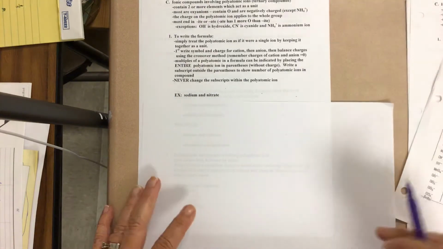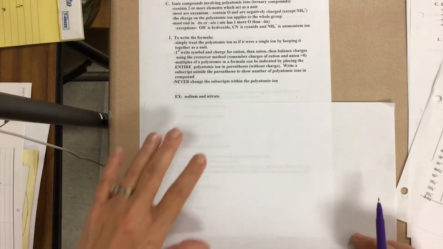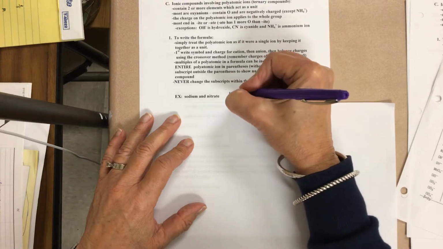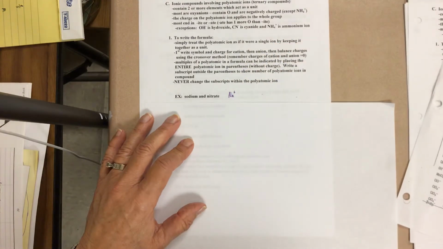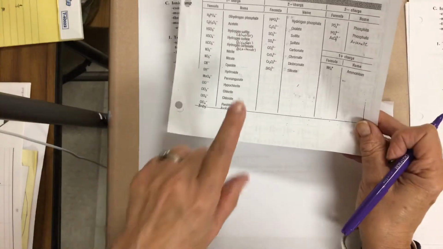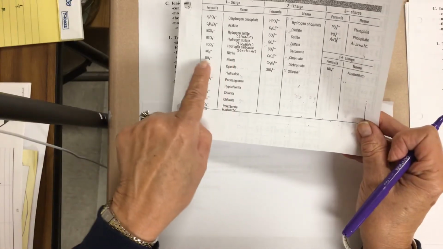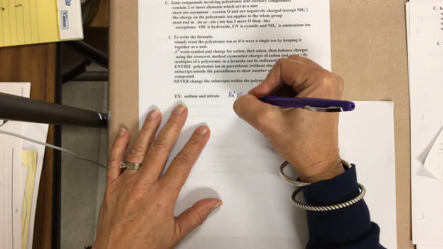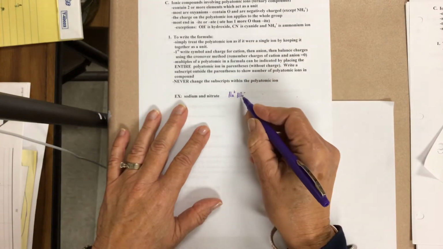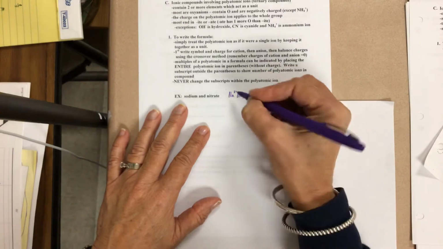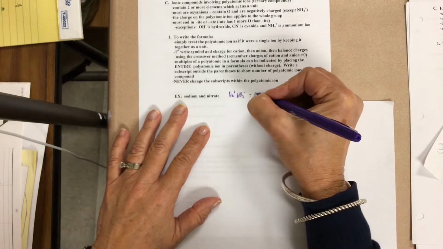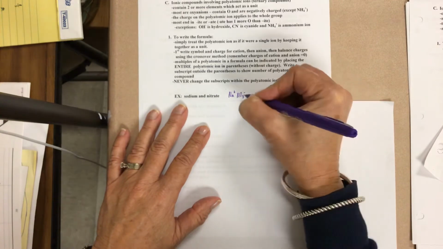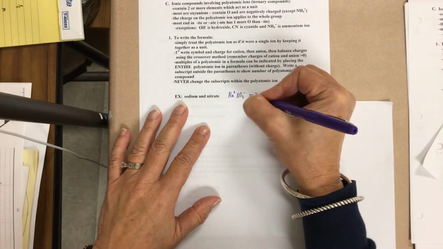Okay, so for instance, if we're doing sodium and nitrate, sodium, remember, is Na, its charge is 1 plus. Nitrate, so go to your polyatomic ion chart, make sure you look up nitrate and not nitrite, so it's NO3 minus. That's 1 nitrogen, 3 oxygens, make sure that is a capital O. That equals 0, so your formula would be NaNO subscript 3. Okay.